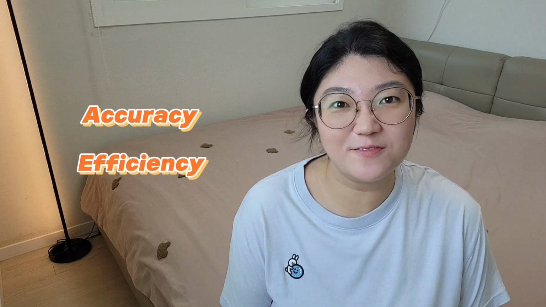The changing of the tones is actually super important for spoken Chinese, since it not only enhances the accuracy of your pronunciation, but also helps increase the efficiency of speaking.